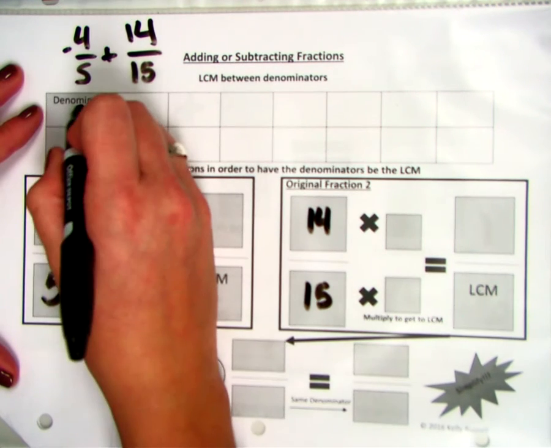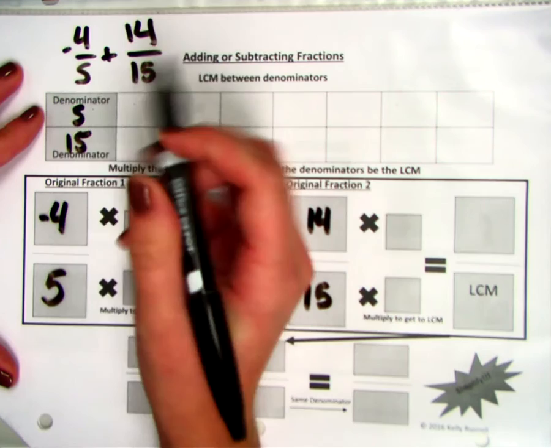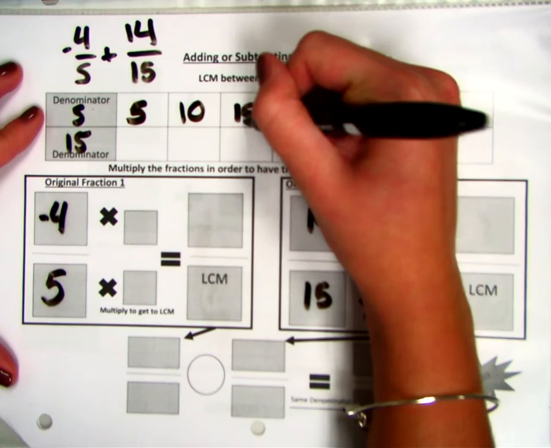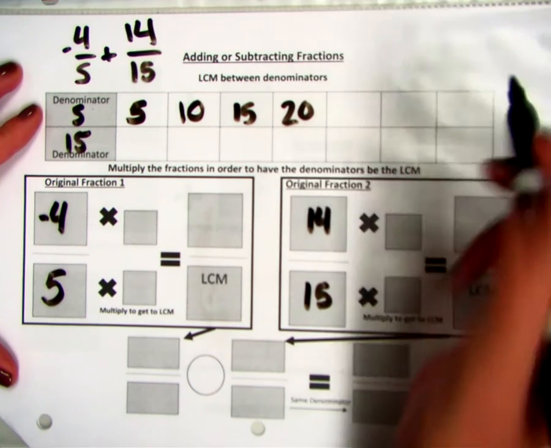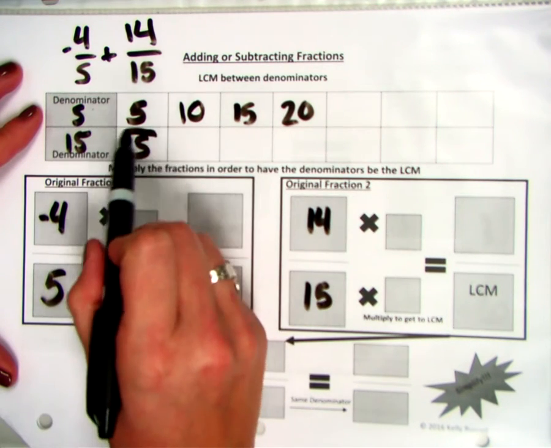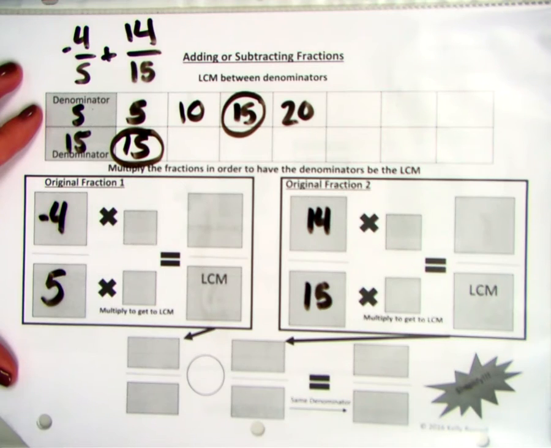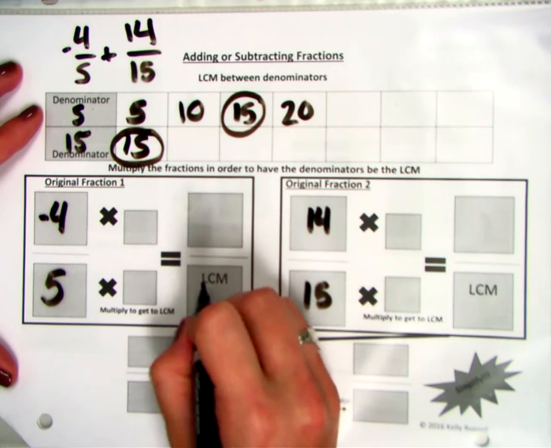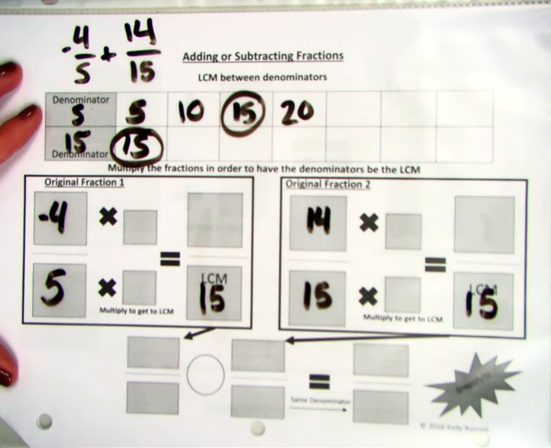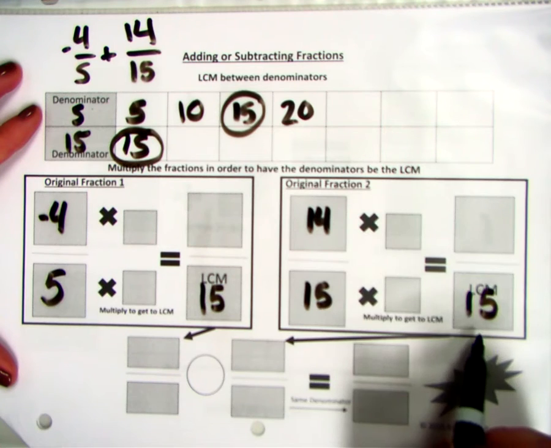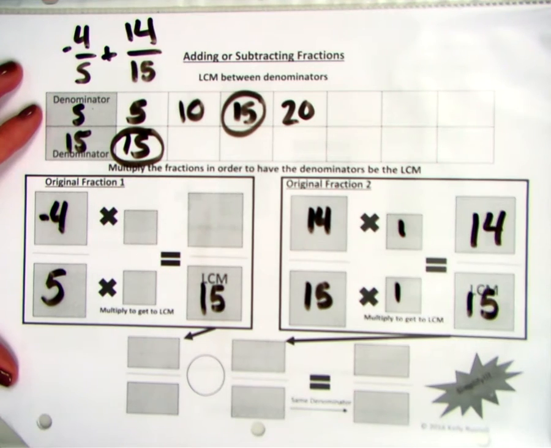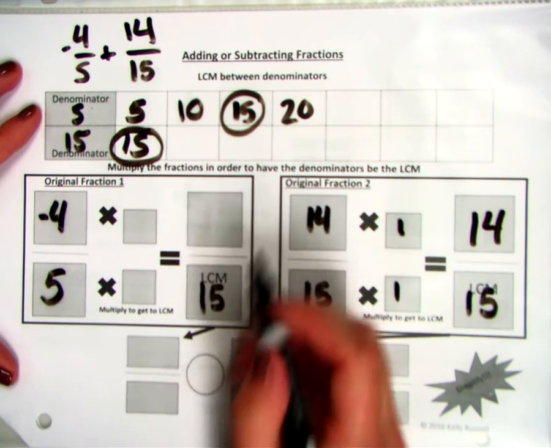And I'm going to find my denominators. I have 5 and 15. First one, I always start with my same number: 5, 10, 15, 20. Oh, wait. I know that this is going to be 15. So what is my least common multiple, or my least common denominator? 15. We already found it. So my LCMs, let's say 15, 15. Now since this is 15, I know 15 times 1 is 15. So I'm just going to fill that out. So this fraction stays the same. Remember, I'm adding here.